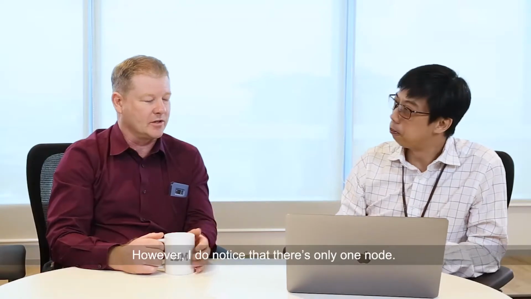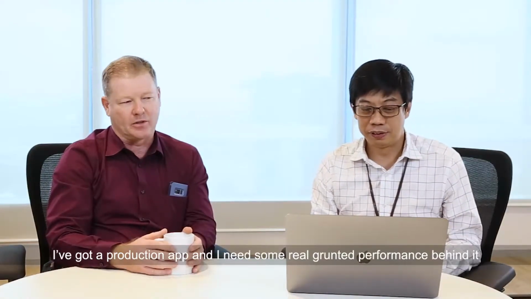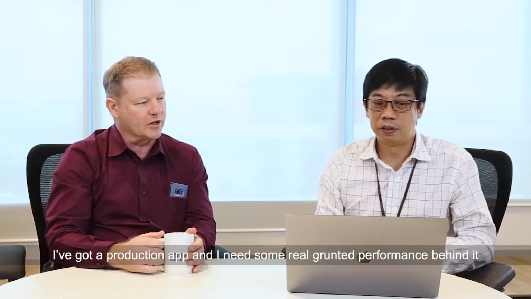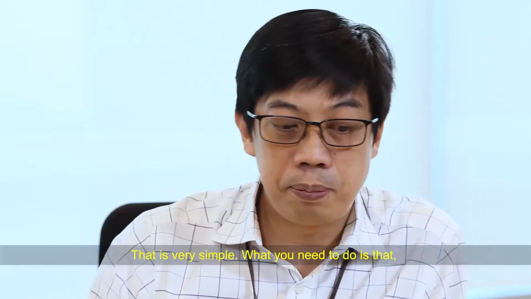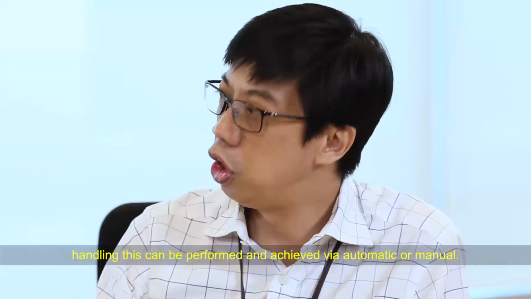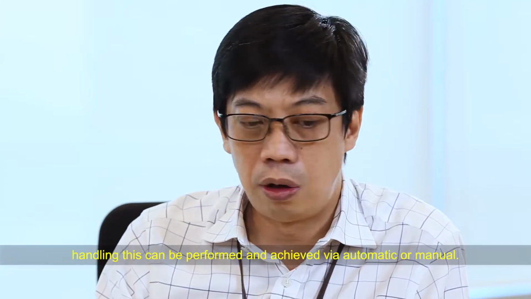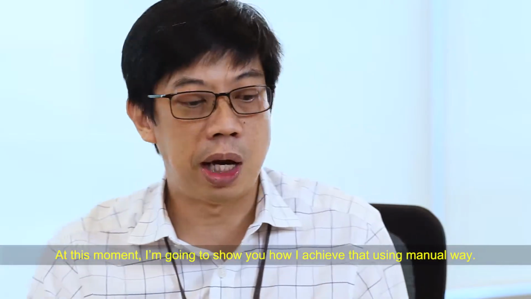However, I do notice it's only one node. Oh, yes. I've got a production app and I need some real grunt and performance behind it. So how can you help me out? That is very simple. What you need to do is that this can be performed and achieved via automatic or manual. At this moment, I'm going to show you how to achieve that using the manual way.